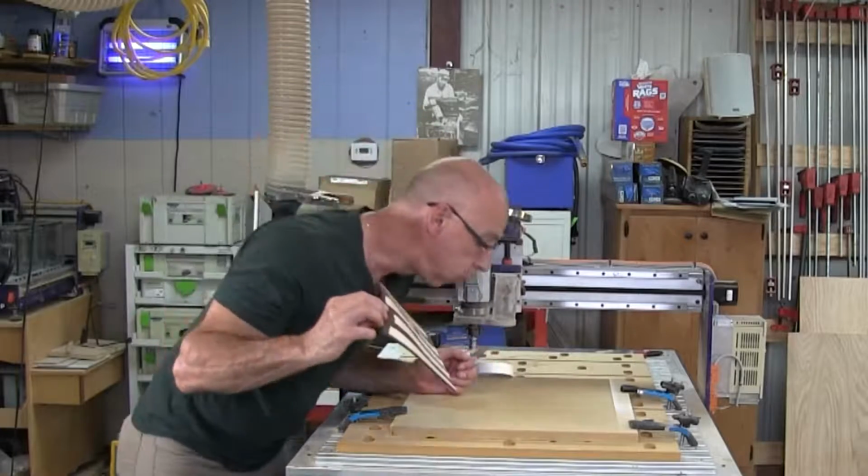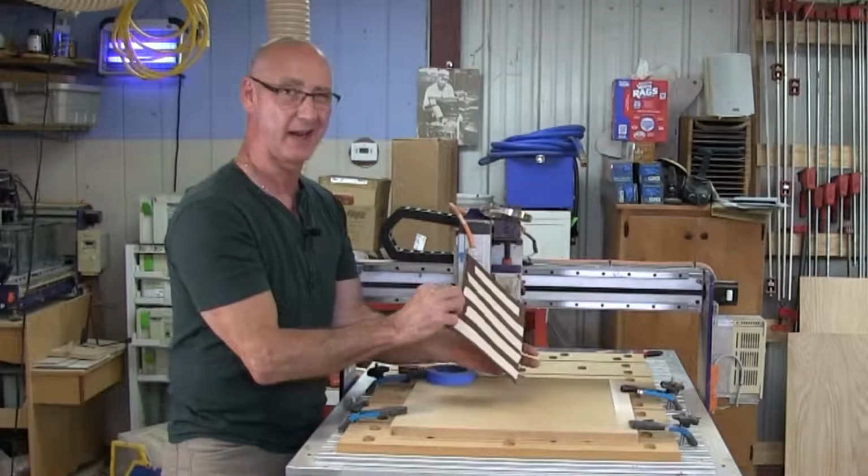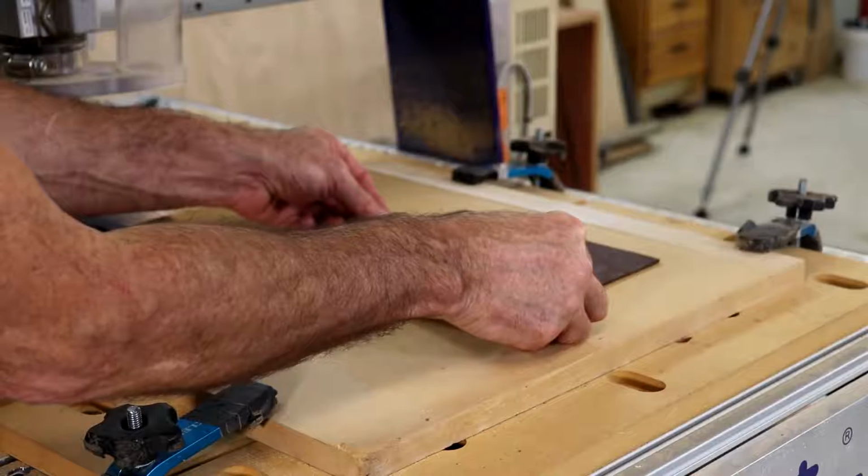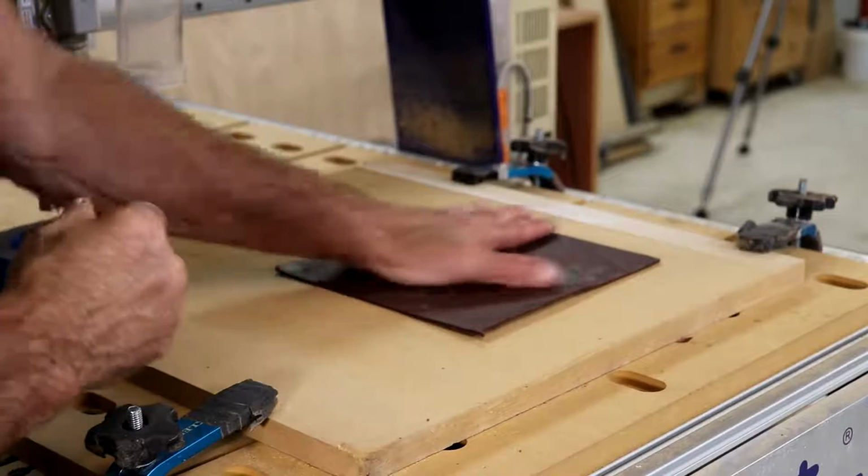Now, make sure the spoil board doesn't have any dust on it. Give that a good push.